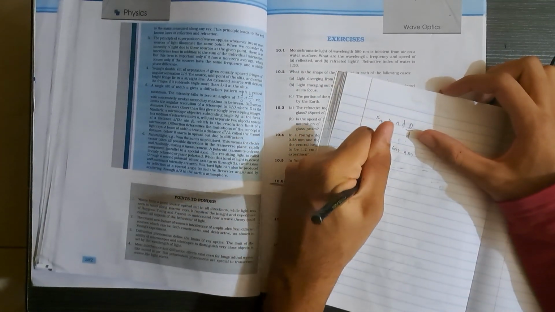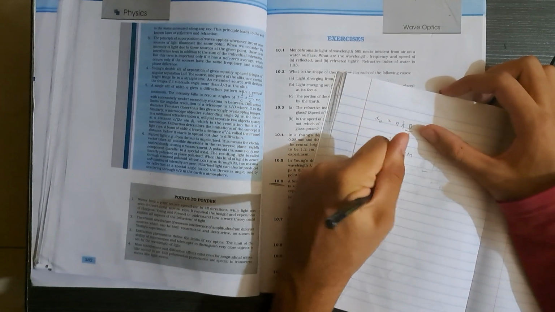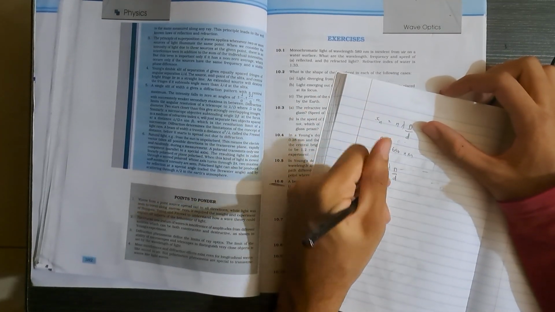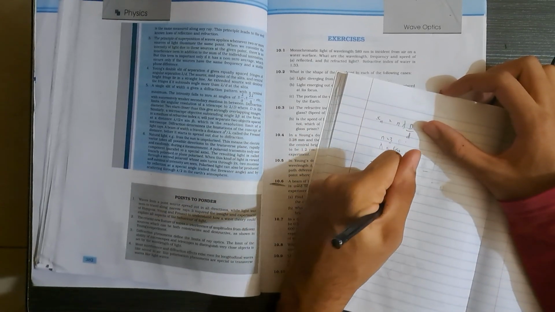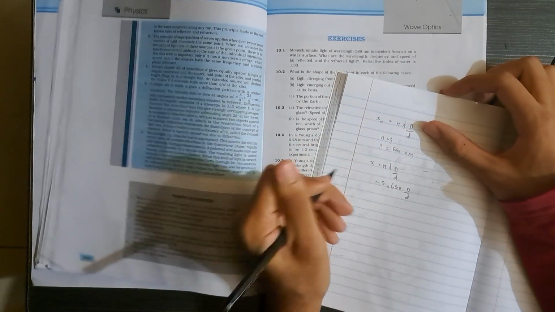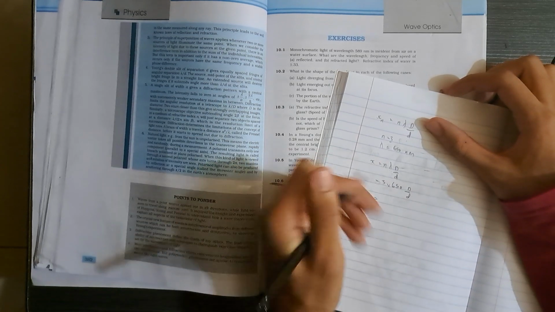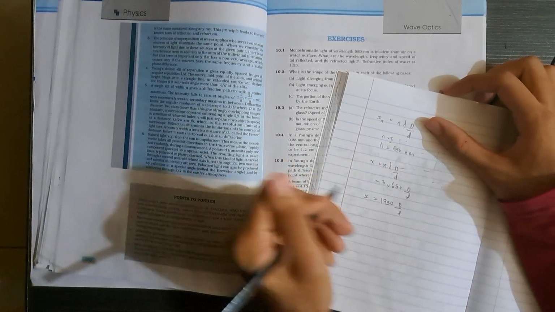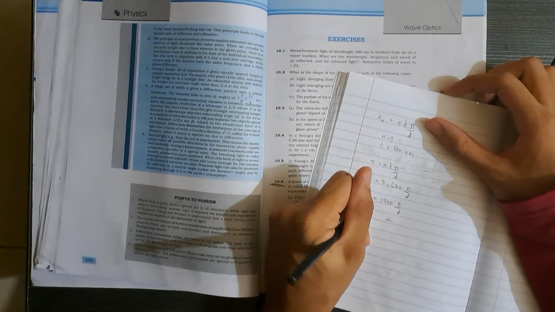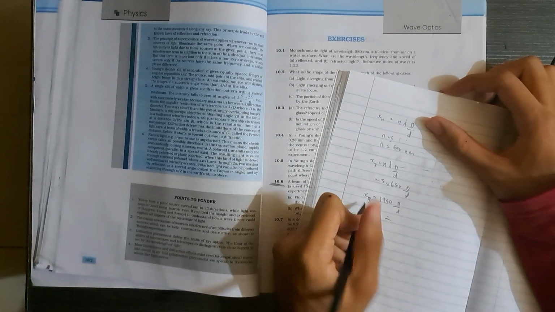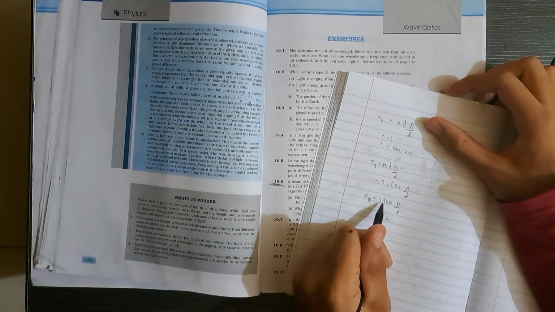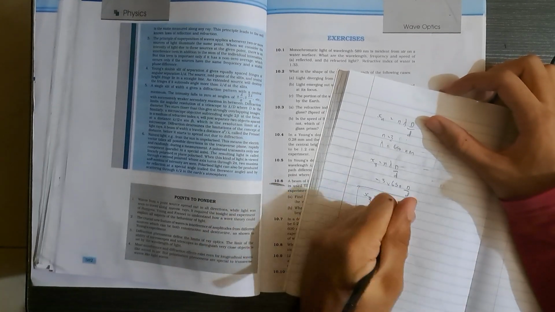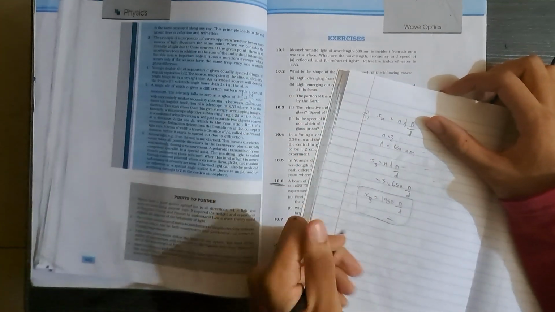So we know x is equal to n lambda D by d. What is n? n is equal to 3, into 650 D by d, because they didn't give us D by d, so we'll keep it as it is. When we multiply this, we get 1950 D by d. So this is your answer. For the third bright fringe, we get 1950 D by d. This is the first part of the answer. Easy, right? Super easy. Yeah, done.